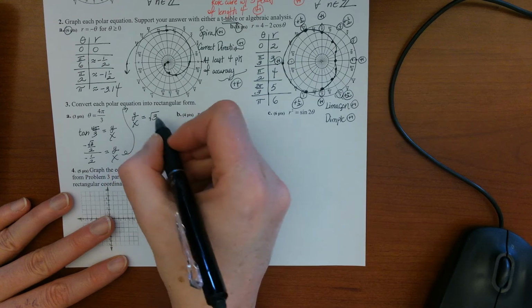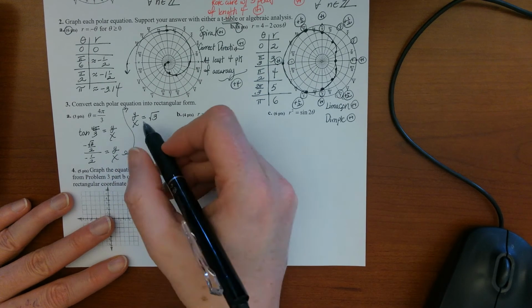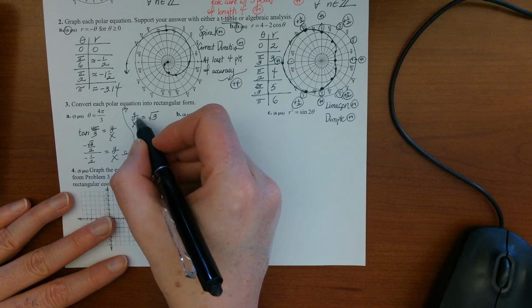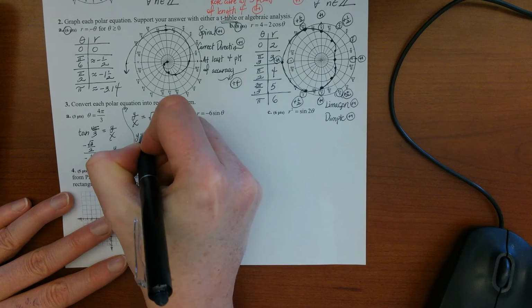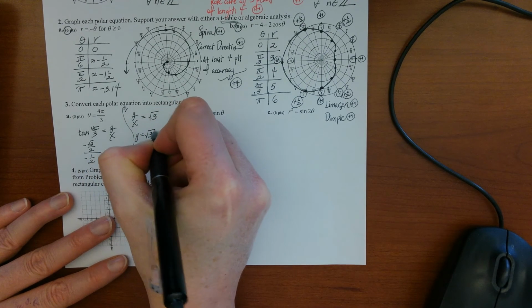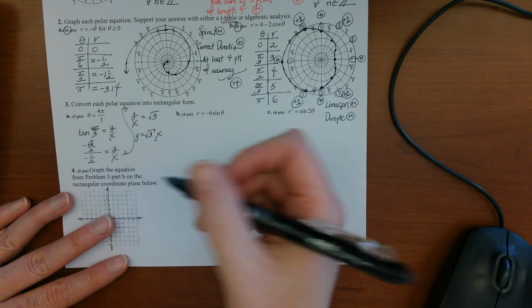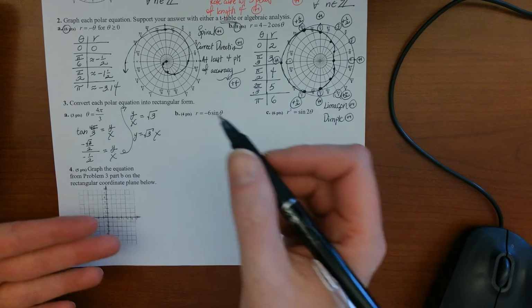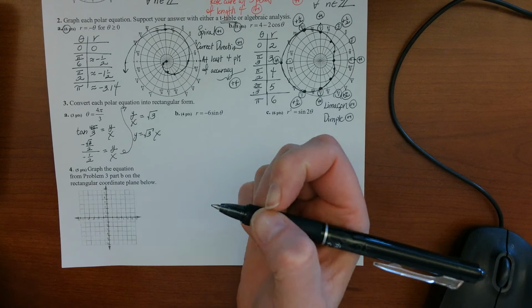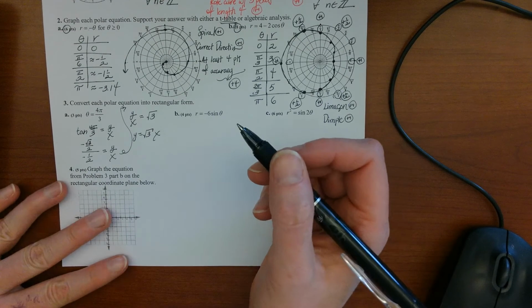And you're done at this point. It's all simplified and everything. But to really point out that you'd have a line graph, you could also just multiply by x. And then it should be pretty clear that you just have a line graph with a y-intercept of 0 and a slope of square root of 3, which is about 1.7. So there you go.